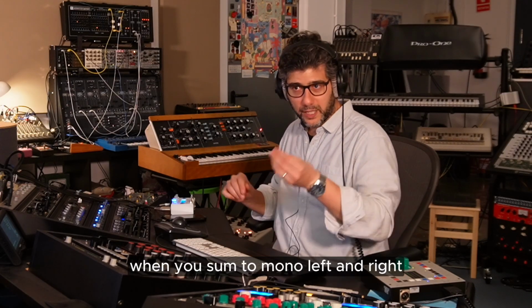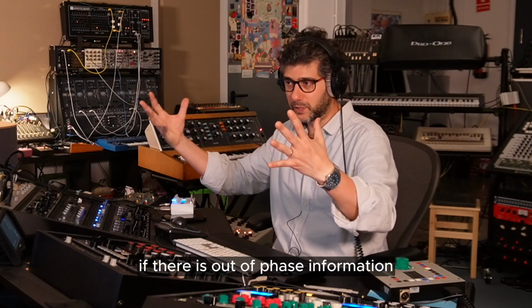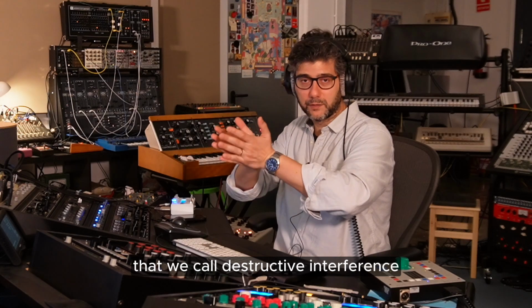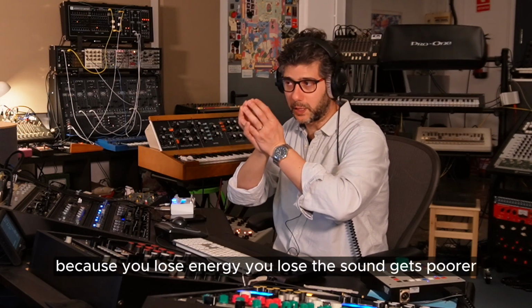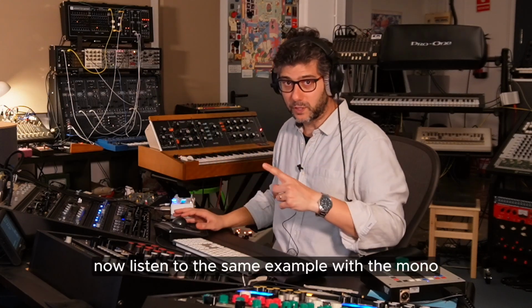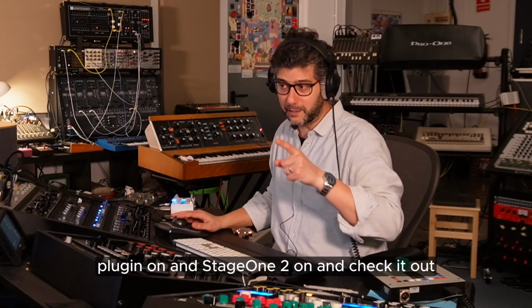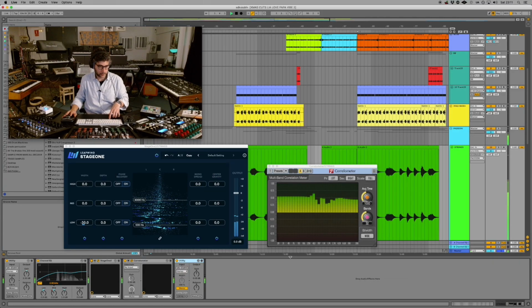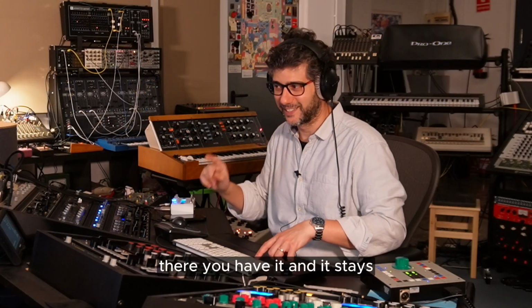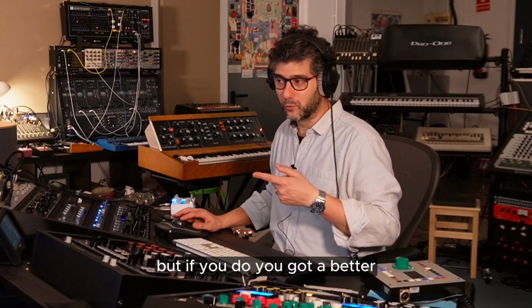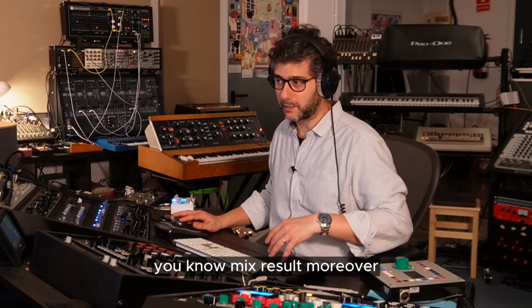When you sum left and right to mono, if there is out of phase information, this will represent an interference between left and right that we call destructive interference, because you lose energy, the sound gets poorer. It feels like it's sinking in. Now listen to the same example with the mono plugin on and StageOne 2 on, and check it out. And you have it, and it stays. This is fantastic because you normally wouldn't listen in mono, but if you do, you get a better mix result.